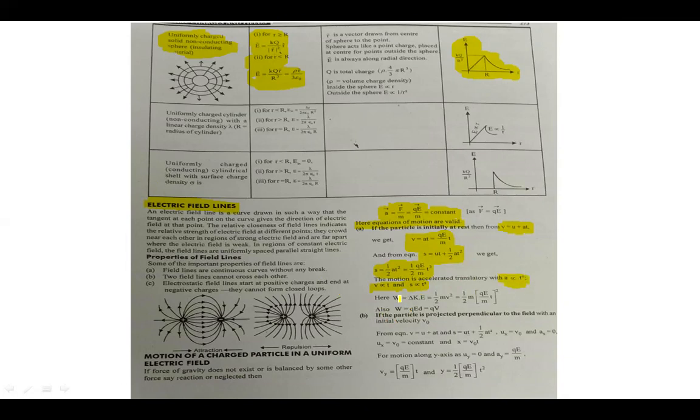Then you can say that work done is equal to change in kinetic energy. So this will be your formula. Change in kinetic energy will be half m into qE by m into t, the whole square.